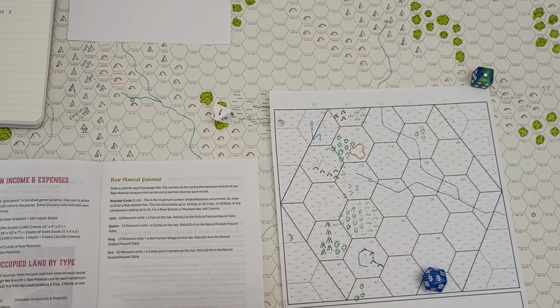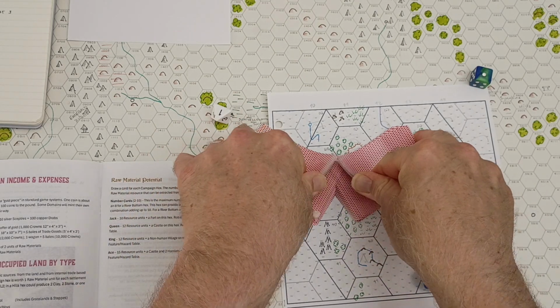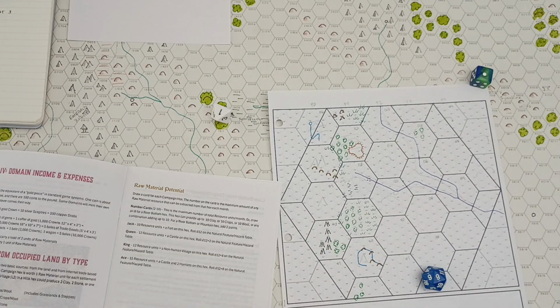So we have a deck of cards here. I was actually working on a thing for these to be something special, like a deck of signs, but we're going to go ahead and shuffle this. Then we'll cut the deck.